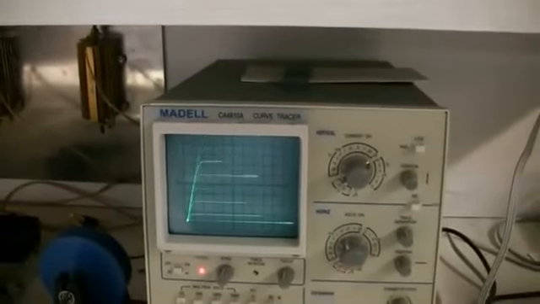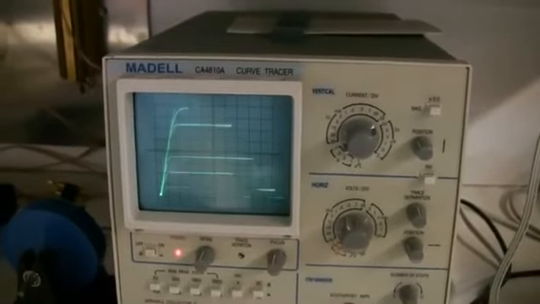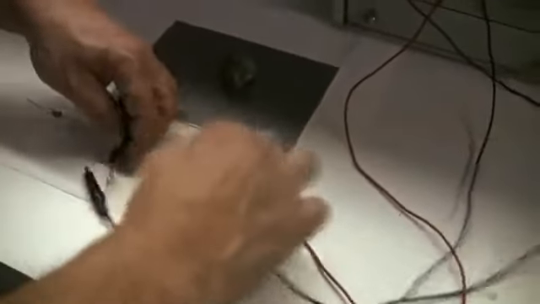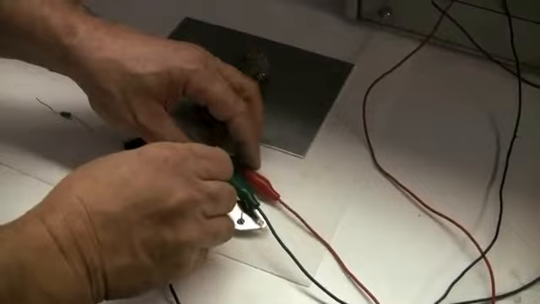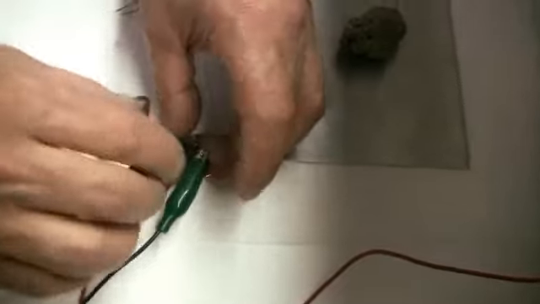So you're locked into that curve on this device. See? But watch the rock.